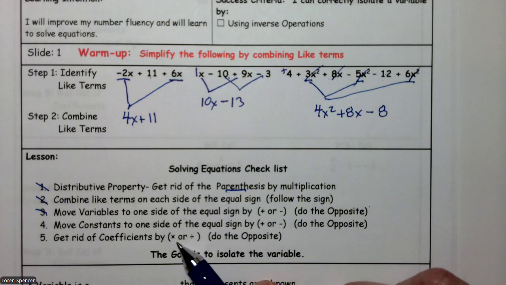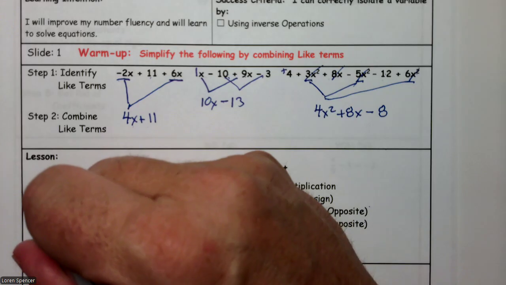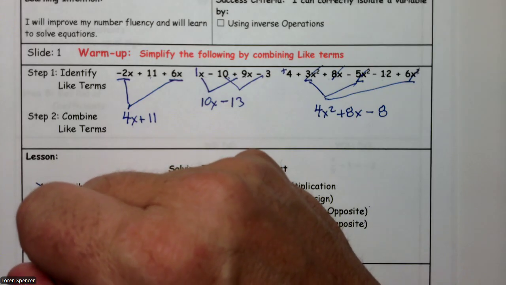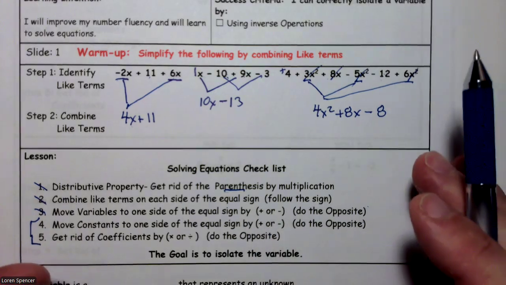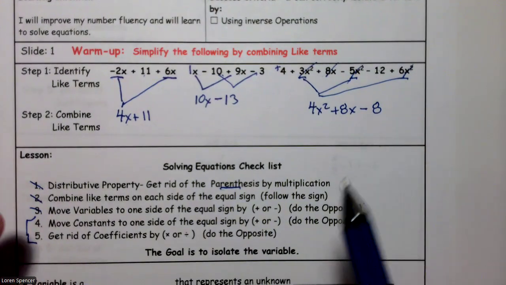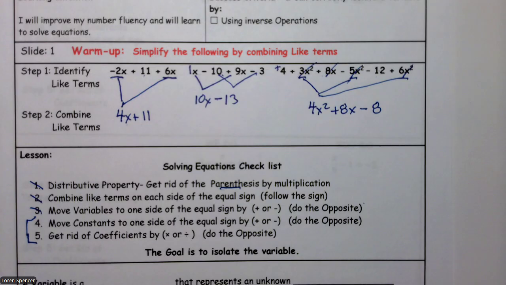Same with coefficients. Coefficients are almost always multiplied, so we're going to do the opposite, which is divide most of the time. Every now and then it'll be divided and we'll have to come back and multiply. So today we're only going to focus on steps 4 and 5, the last steps, because the simpler the problem, the fewer steps. So it'll be steps 4 and 5.